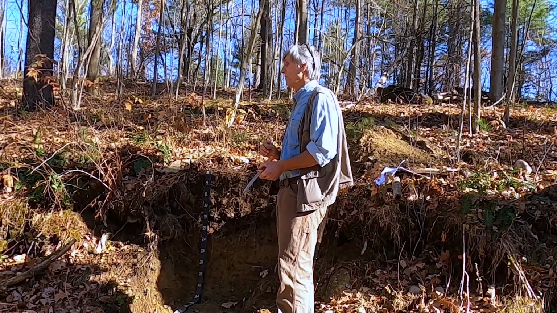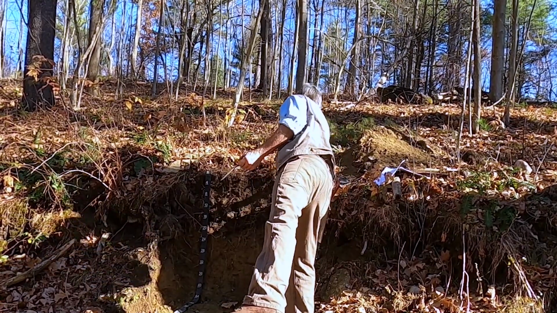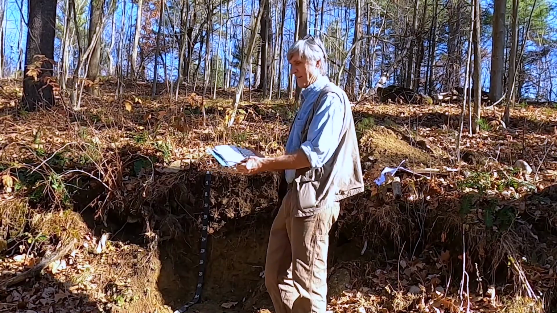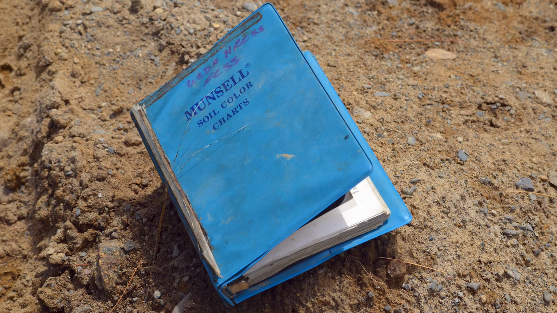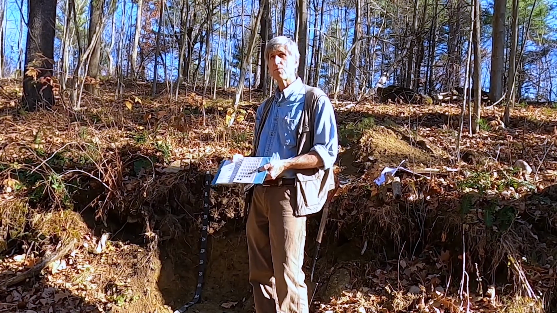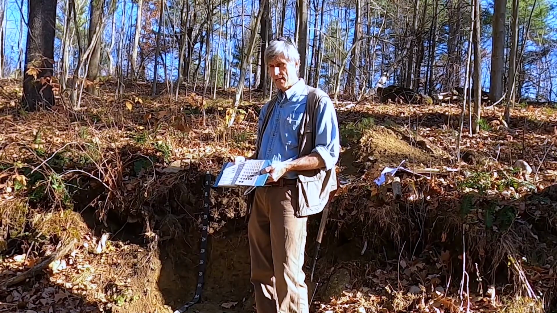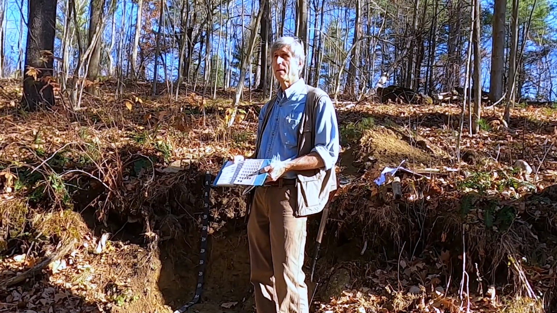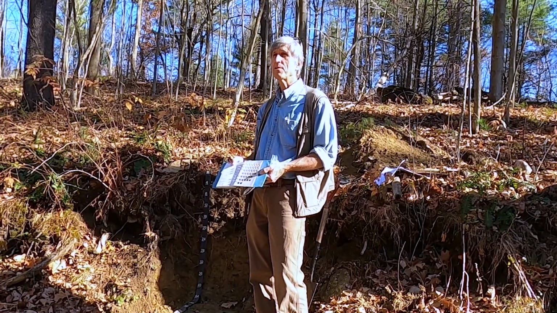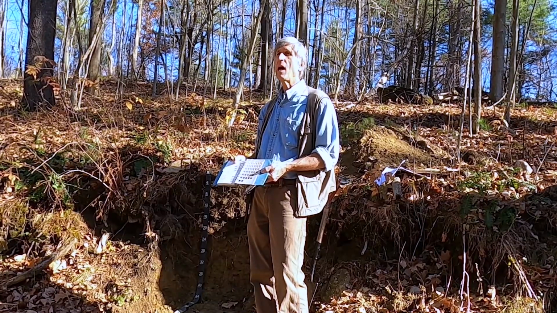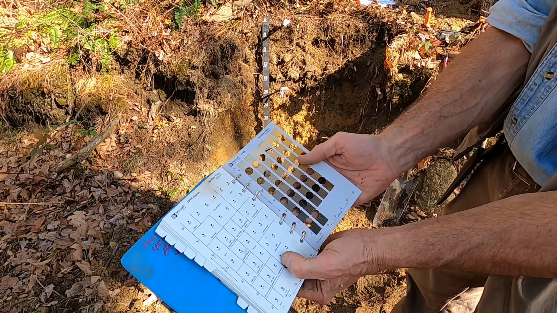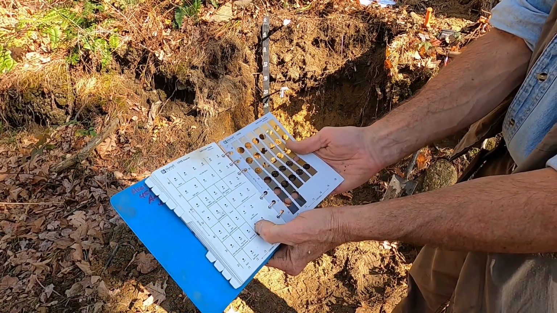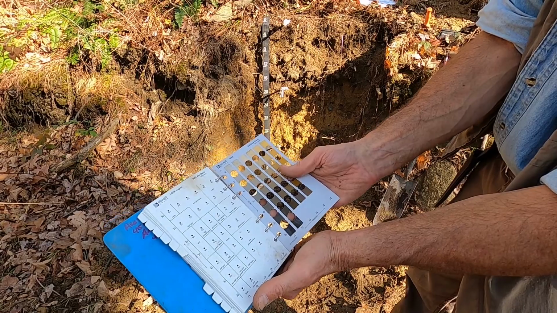Let's see what else. If you have a color book, it's useful, but it's not crucial. This is a Munsell color book, and these are expensive, and it's not crucial to actually have one. I think what's more important is just understanding the color contrast between horizons and why there's a color contrast.